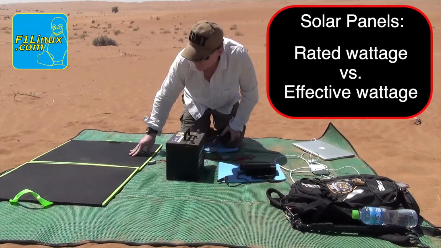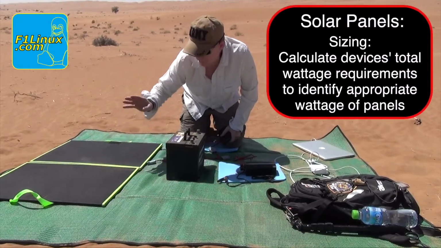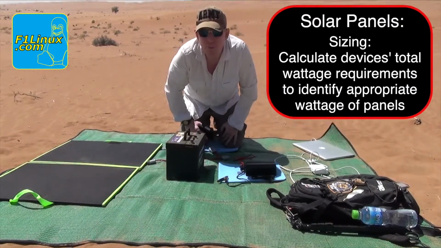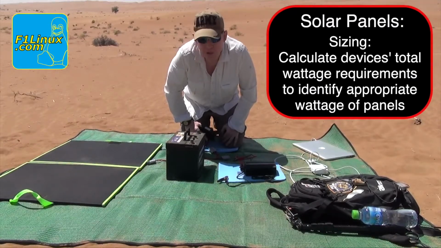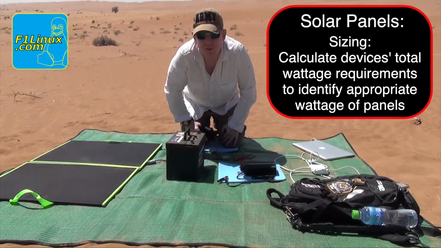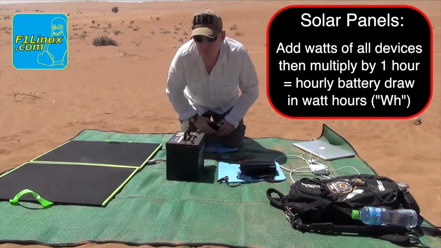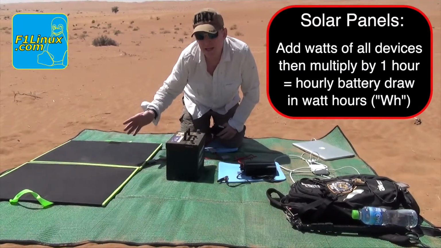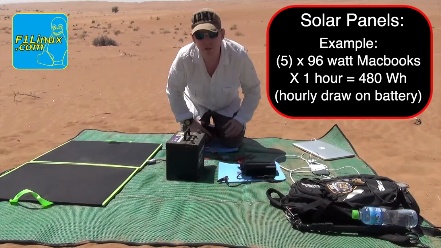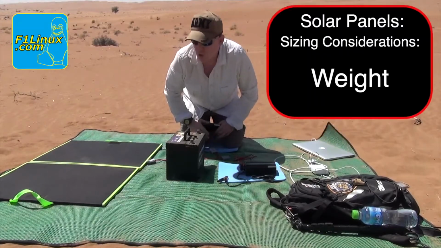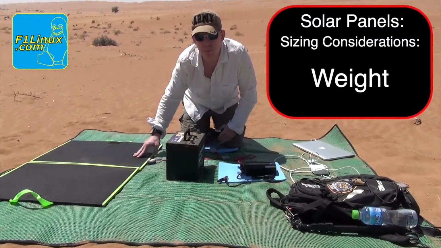Also, sizing the panels. You need to work backwards from what you plan on powering with your panels. You could get any set of panels at any set of wattages, but it's only an arbitrary decision if it's not based on some information. You need to work out what your power requirements are to get an appropriate set of panels that can top the battery up at a level consistent with which these devices are going to suck the power out of the battery. Also, you want to size them as closely as you can to your power requirements.